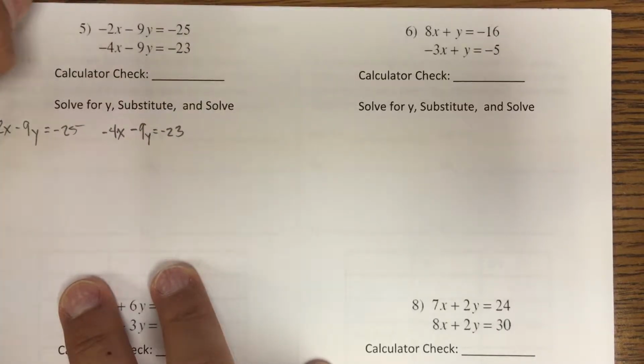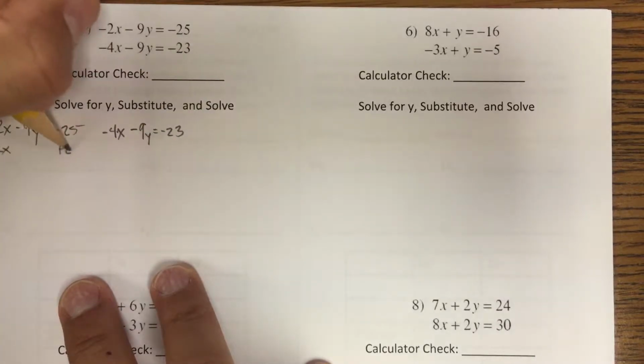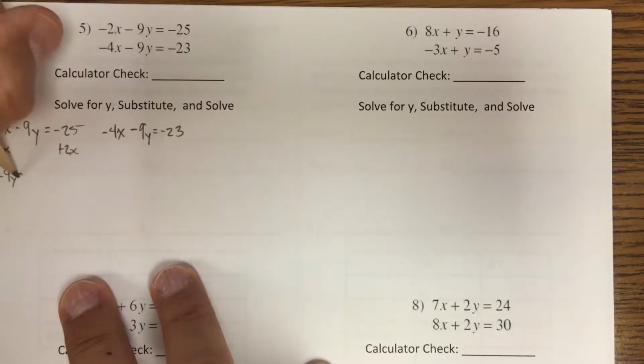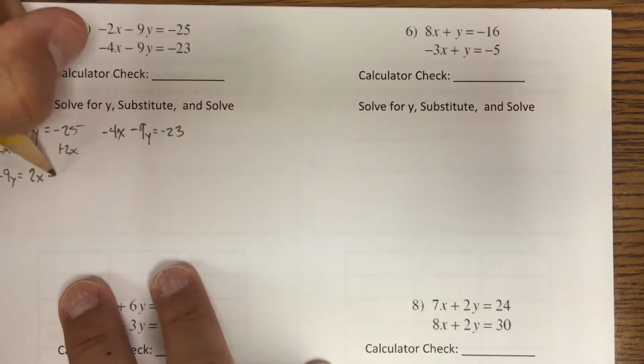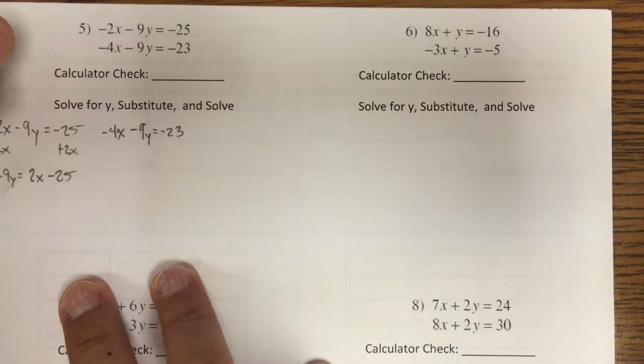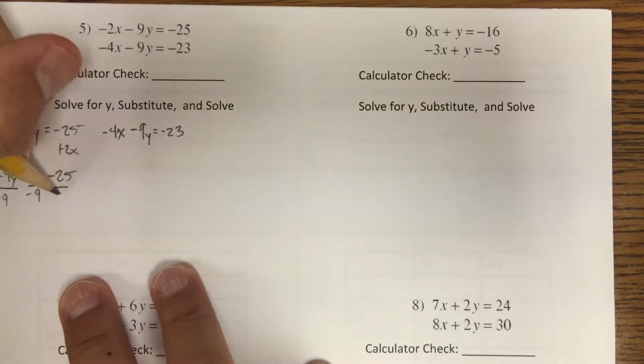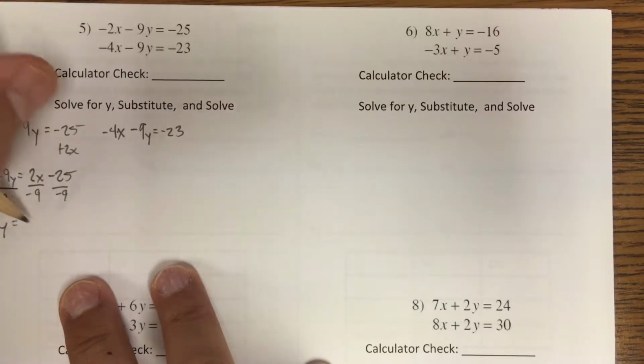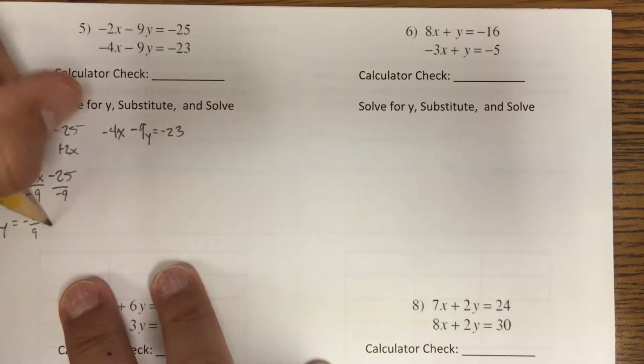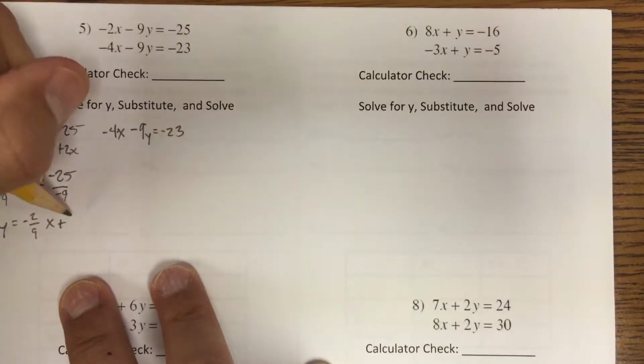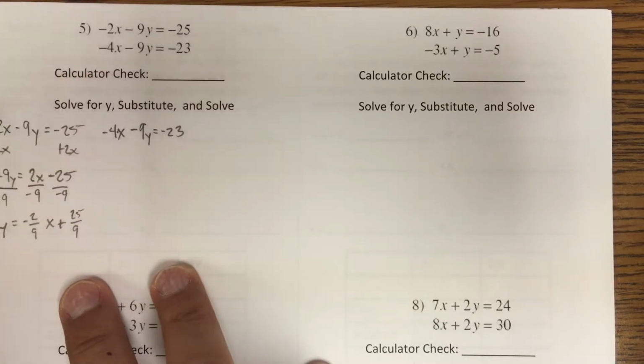So we're going to add 2x. Minus 9y equals 2x minus 25. Make 1 by dividing by negative 9, divide by negative 9. Y equals negative 2/9 x, a negative and a negative make a positive, 25/9.